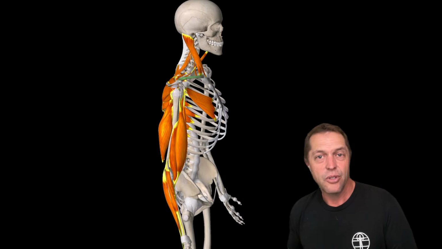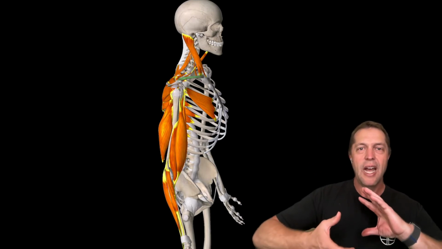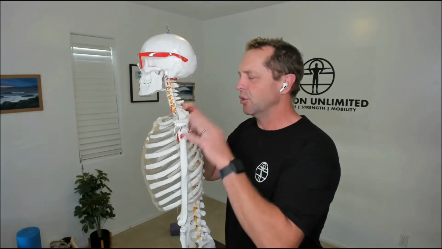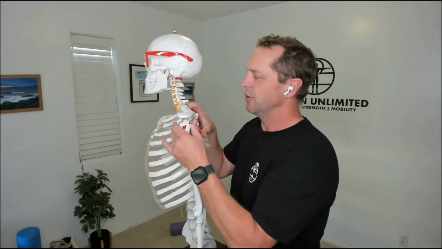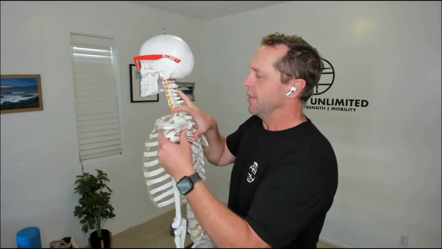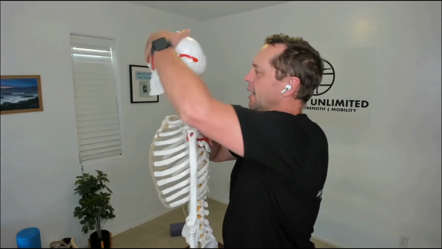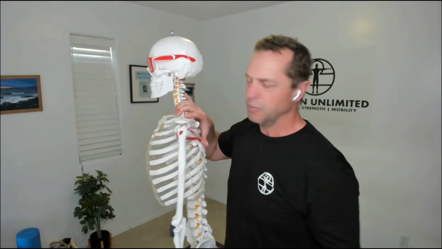So let's take a look through the skeleton. I want to show you some different positions and how the different positions of the arm can cause strain into the neck. The position that I have the shoulder in right now from the side is roughly the correct position the shoulder should be in. The head of the skeleton was more off there.